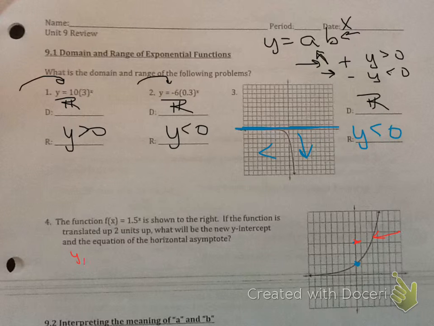So my y-intercept is (0, 3). Where is my horizontal asymptote? Since the whole thing is shifted, so is my asymptote. I'm going to go back to blue. My asymptote is at 0, and I go up 2 more units. That means my new asymptote will be up 2, 1, 2. So it'll be right here, where y is 2. So this one is y equals 0, and this one will be y equals 2 because it went up 2 units. So my new equation for the horizontal asymptote is y equals 2.